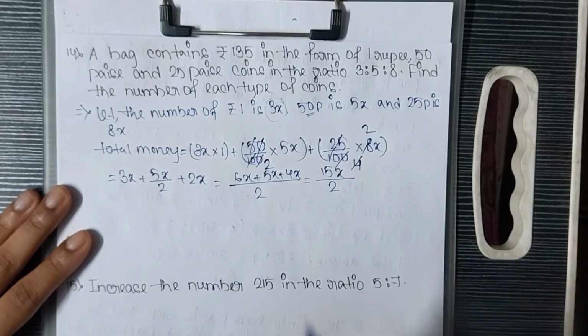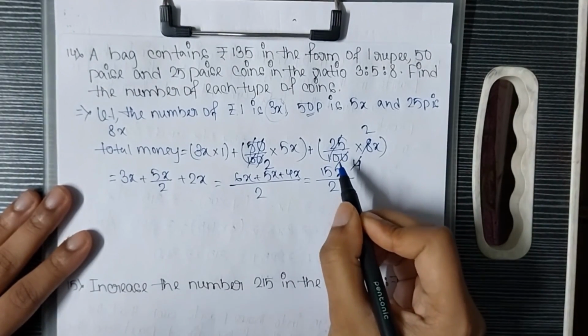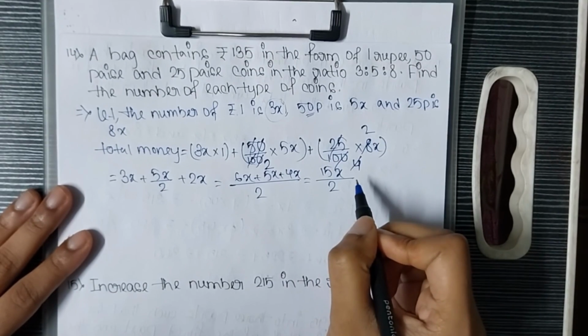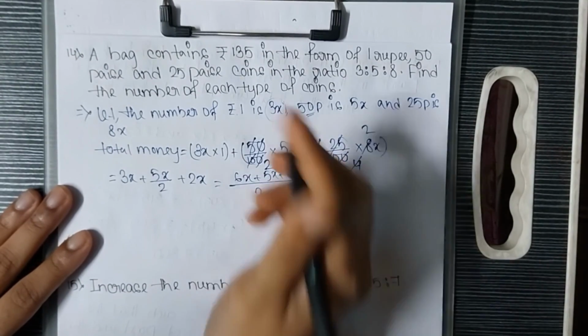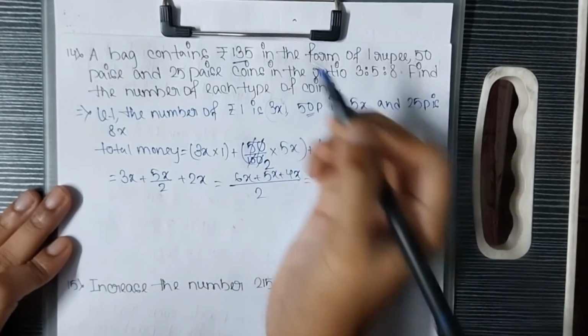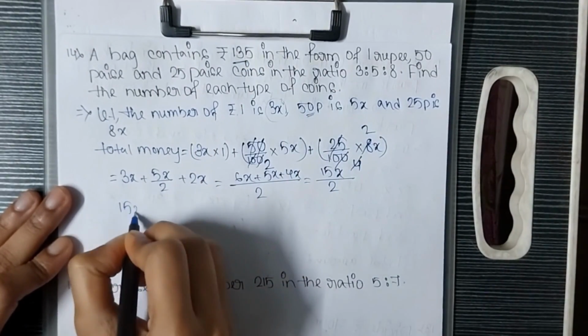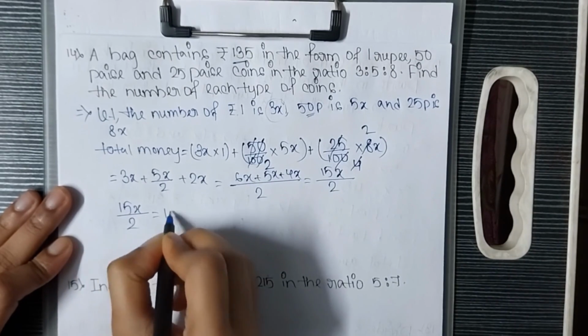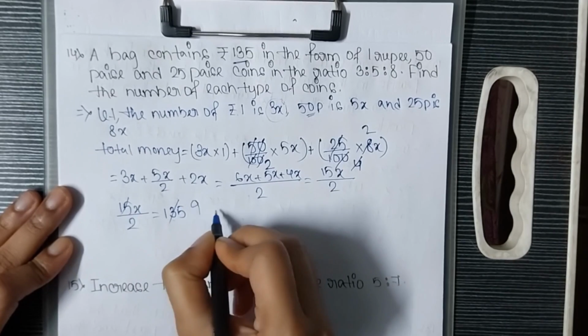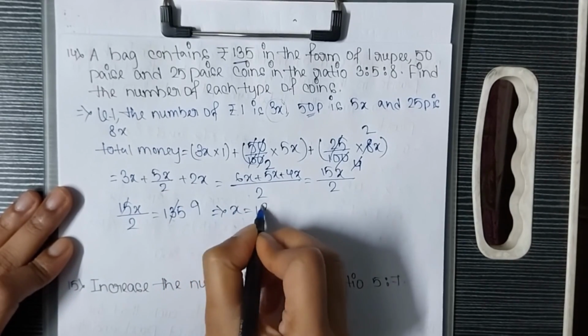So in terms of x, we have found the total money which is present in the bag. In the problem, the total money is already given, that is rupees 135. So we can write the equation like this: 15x by 2 equals 135, and the value of x will be 18.